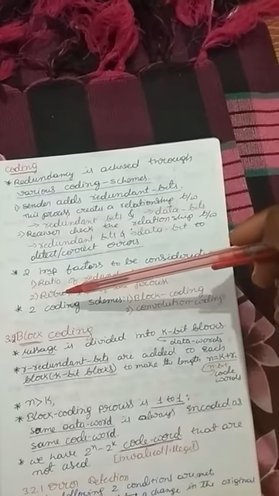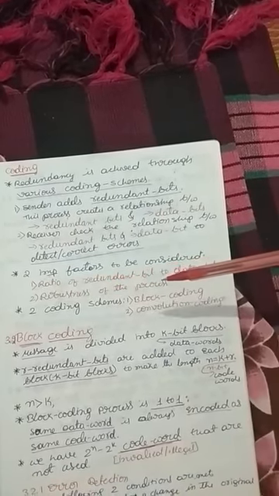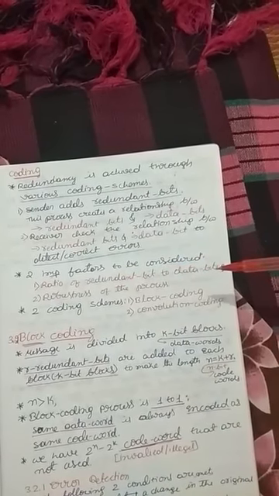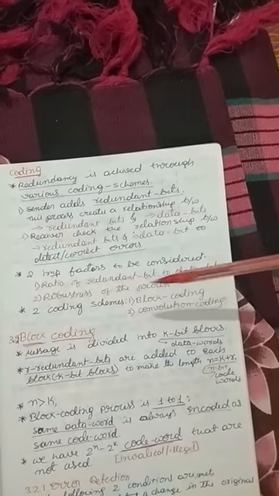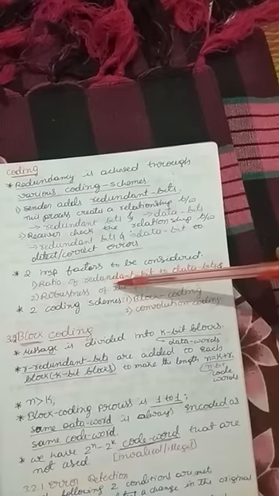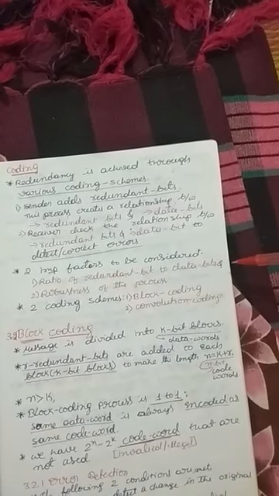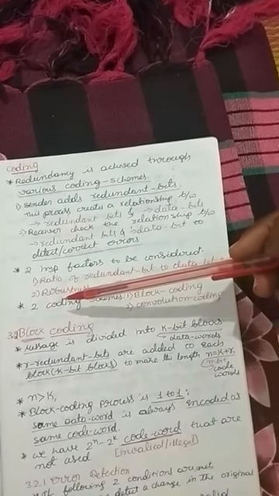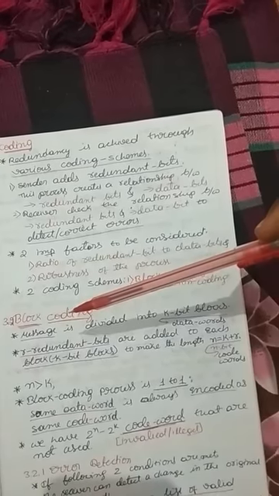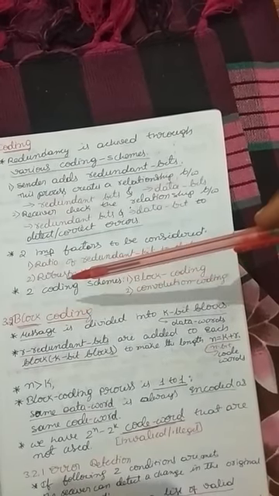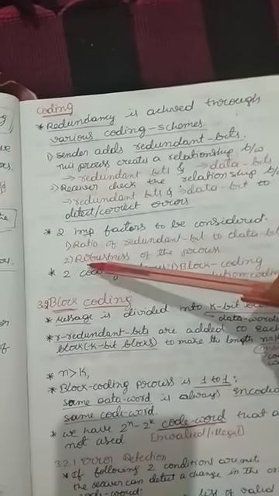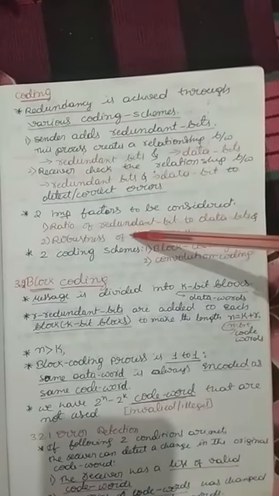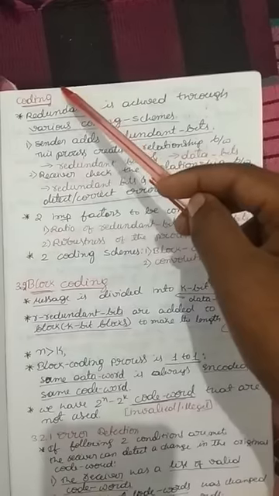What are the two factors? The ratio of redundant bit to data bit, and the robustness of the process. These are the two important factors for coding.